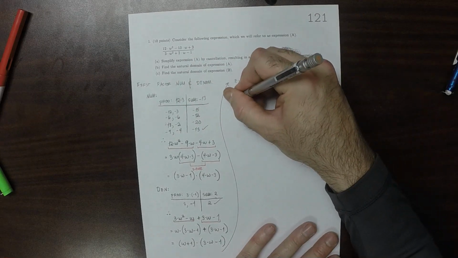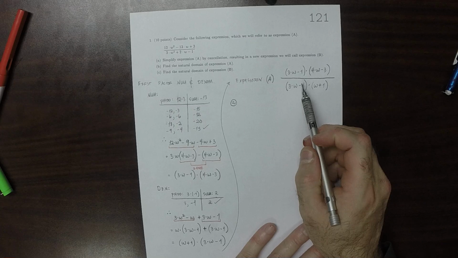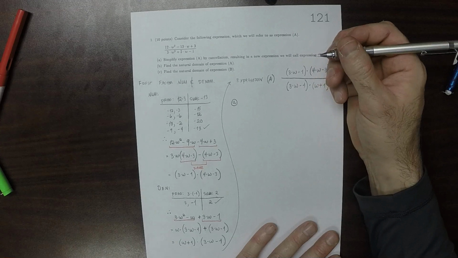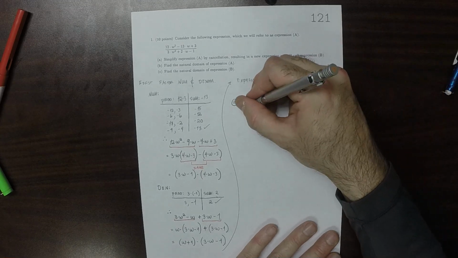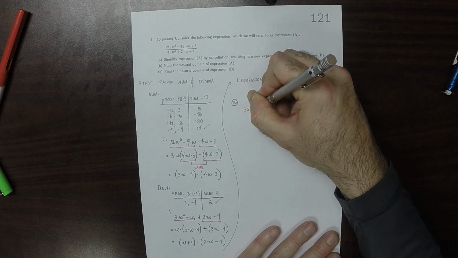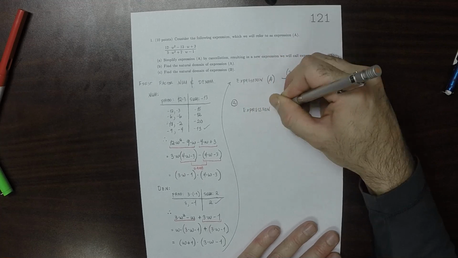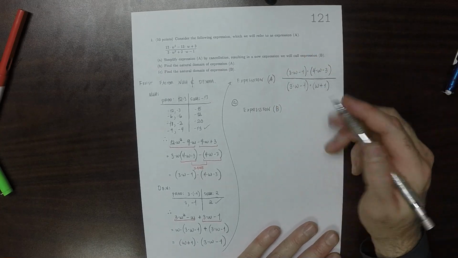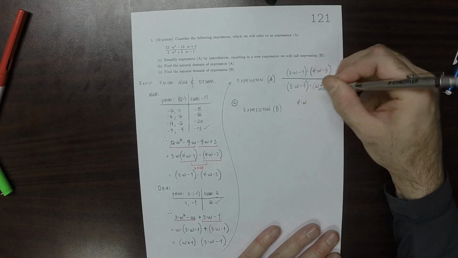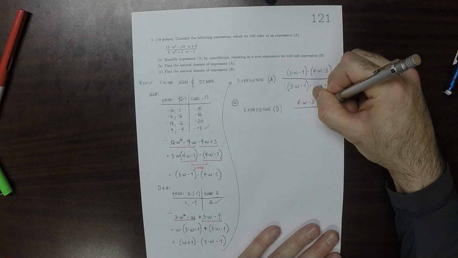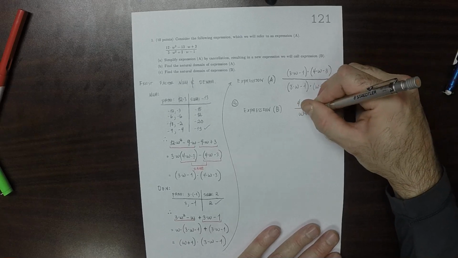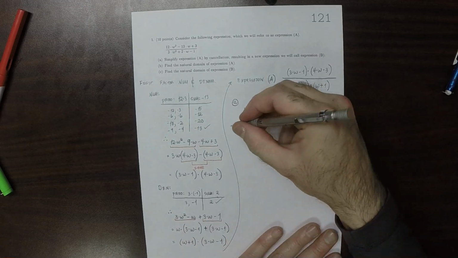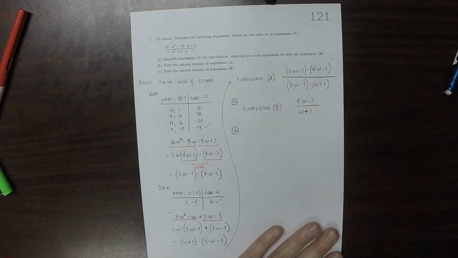Okay, so for little a, expression b, you can observe that the 3w minus 1s would cancel. So expression b is you cancel the 3w minus 1s, and you're left with 4w minus 3 in the numerator and w plus 1 in the denominator. So that's the answer to part A, little a.